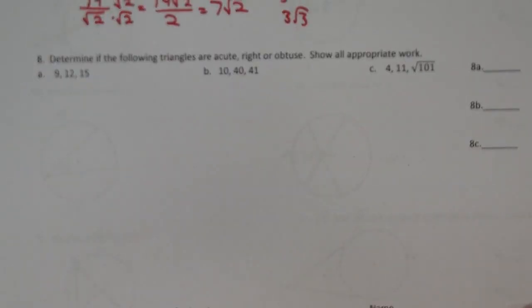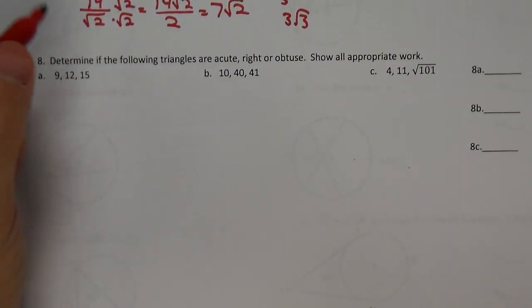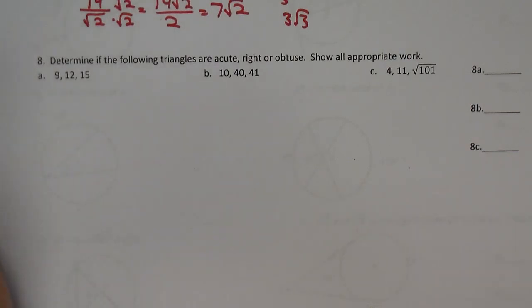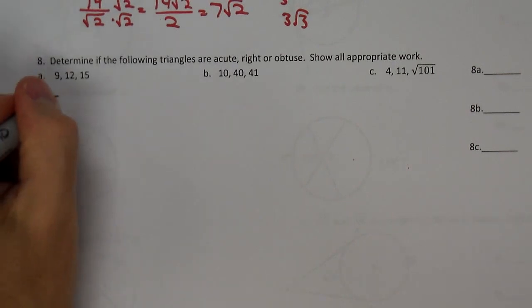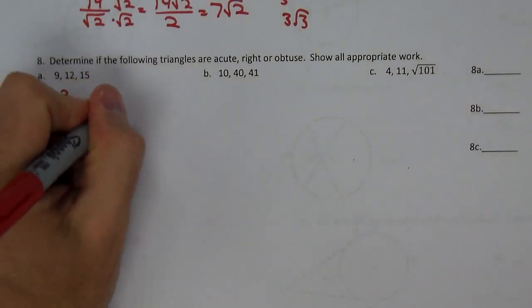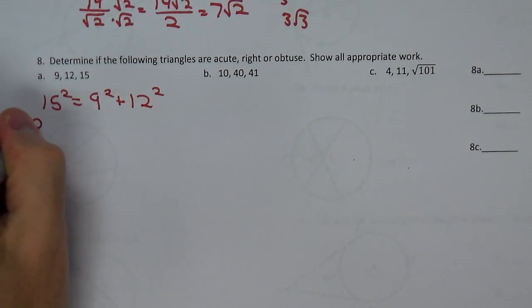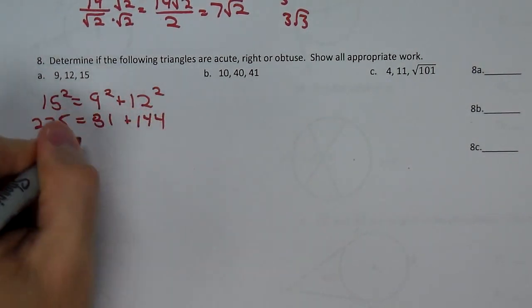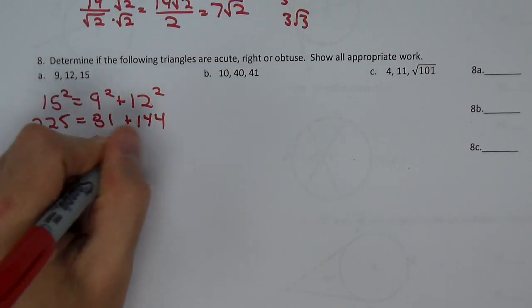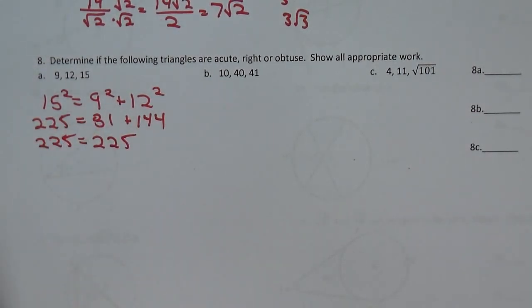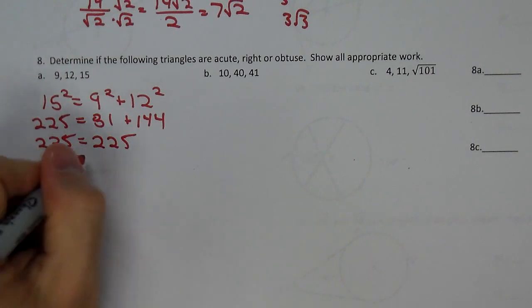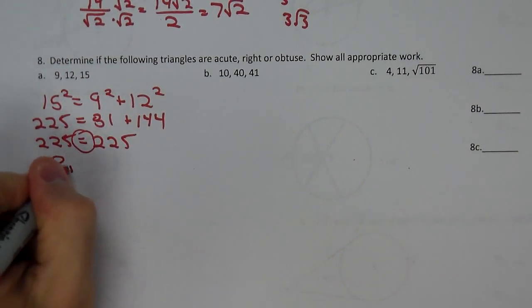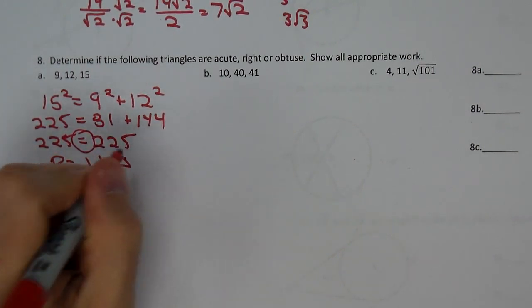Last one of this set, we're looking at whether the triangle is right, acute, or obtuse, and this is where we use our Pythagorean theorem. We're going to set it up and look at the longer leg and how it compares. So 15 squared equals 9 squared plus 12 squared. I get 225 equals 81 plus 144. If I add the right-hand side, I get 225 for both. So since it's equal, I'm going to say it is a right triangle.